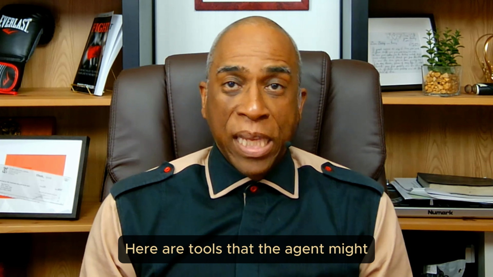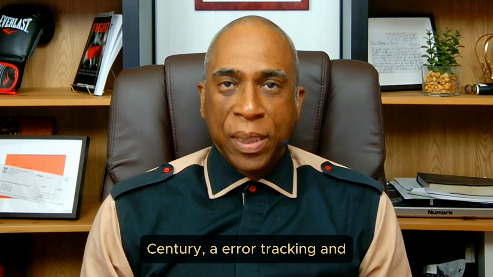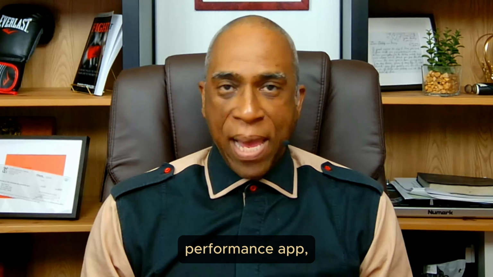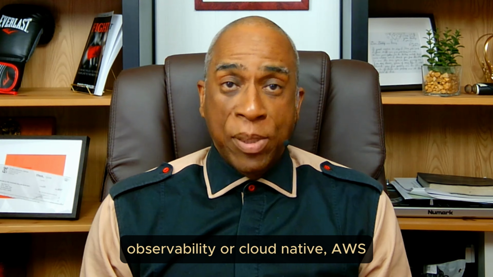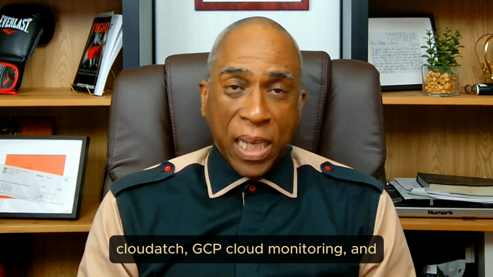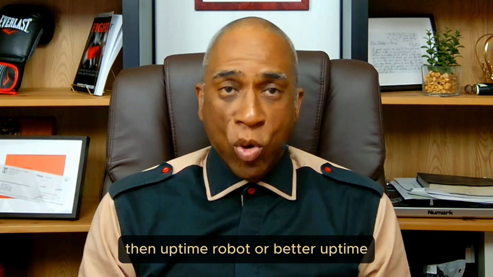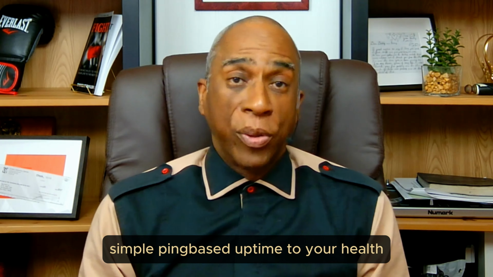Here are tools that the agent might reach for. Tool example number one is Sentry, an error tracking and performance app. Datadog or New Relic, full observability, or cloud native, AWS CloudWatch, GCP Cloud Monitoring, and then Uptime Robot or Better Uptime, simple ping-based uptime checks to your health endpoint.